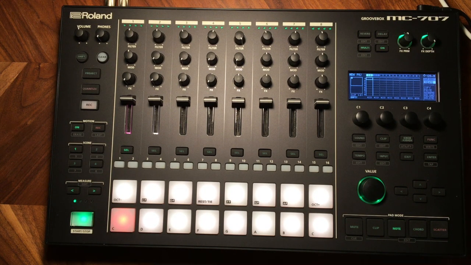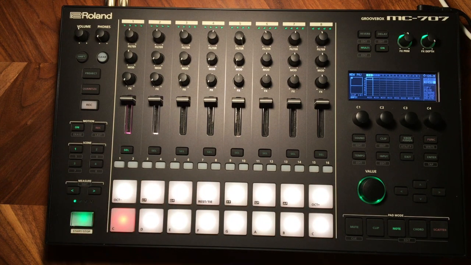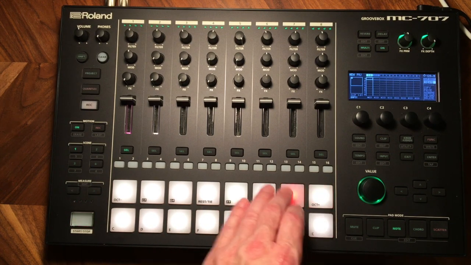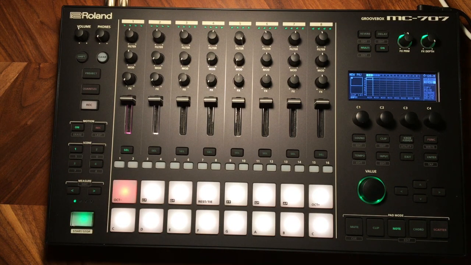While you're figuring out what it does, have everything at full velocity, and the pads also have to be broken in, so you don't want to be slamming on the pads to hear what the sound is. Just by touching them, I can hear all the sounds, and it's mostly a 909 kit in there, I can tell that much.